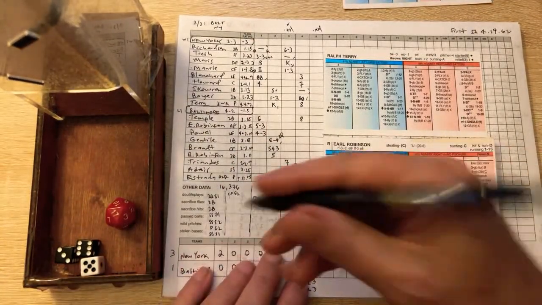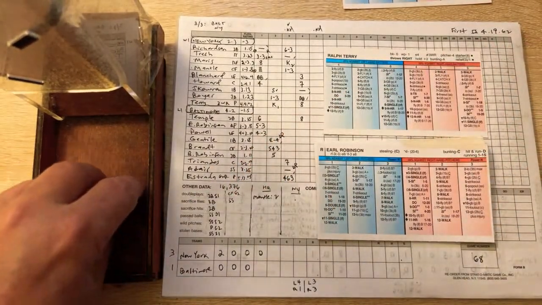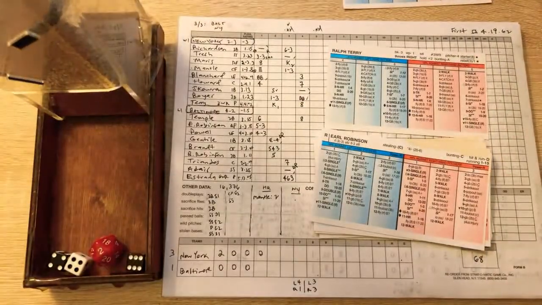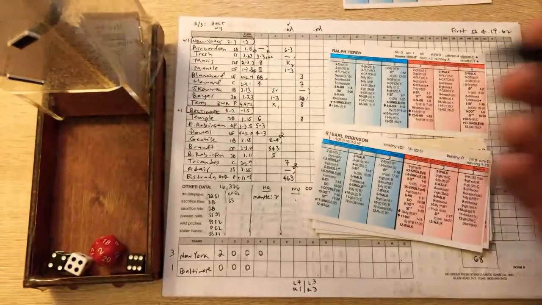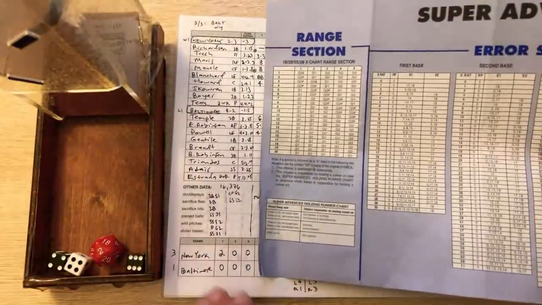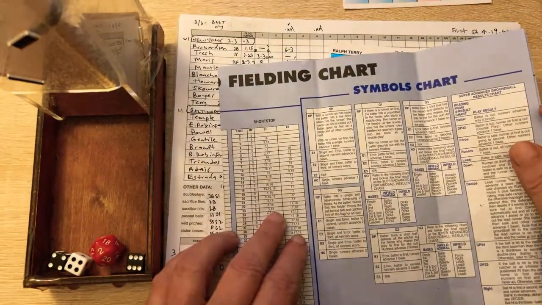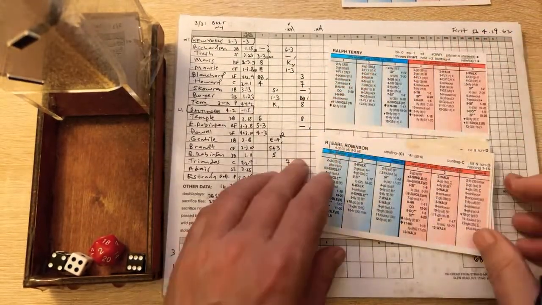5-9, right-handed, grounded to short X. That'll be for Tresh, a 323. 2-3, that's going to go through for a base hit. An S2 single with 1 out. 6-10-14. Oh, I think that's an error. No, it's not. E23. It's a base hit. Earl Robinson with the single, 1 out.